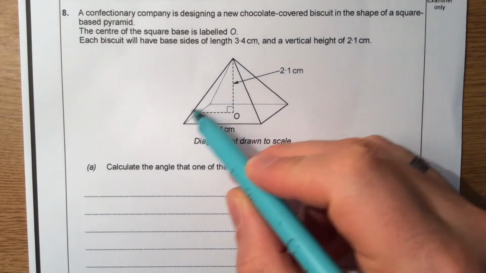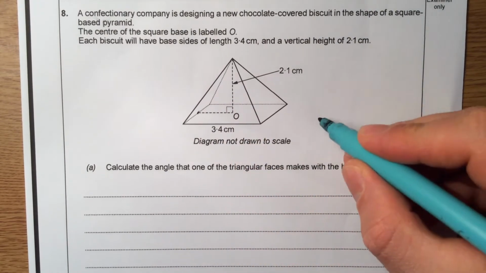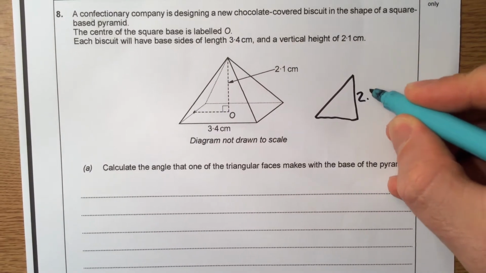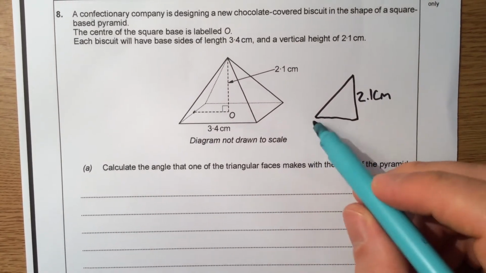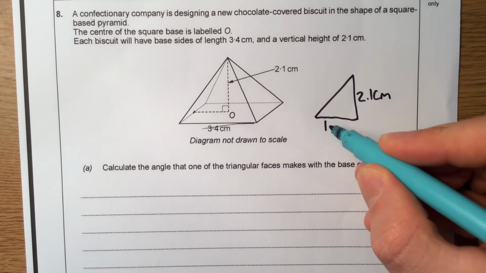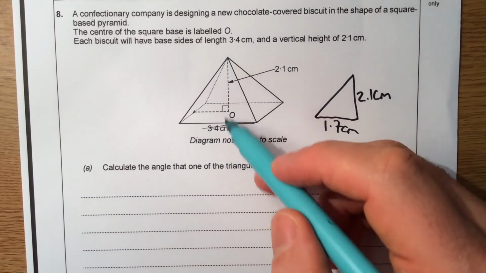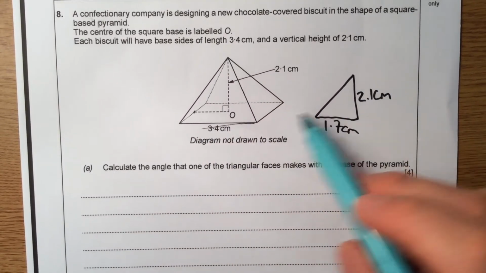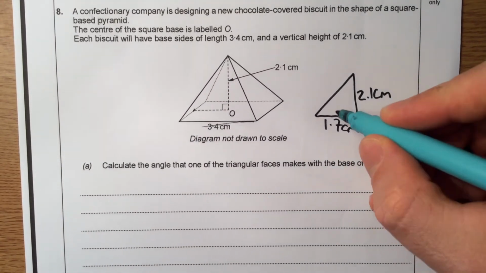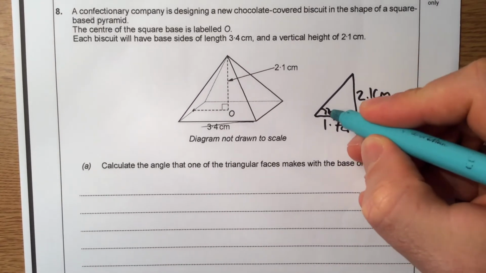Now, I'm going to take this triangle where the long side is the slanty side on the pyramid, and draw it out again. My height is 2.1 centimeters. That's clear. Now, the bit across is 3.4, so I need to use half of that for the base of my triangle. That bit is 1.7, 2.1 up. This face over here, we don't need yet. They're asking what angle one of the faces makes with the base of the pyramid, so we need to find angle X.